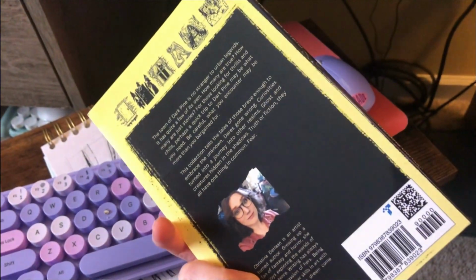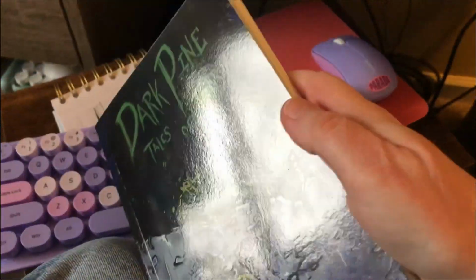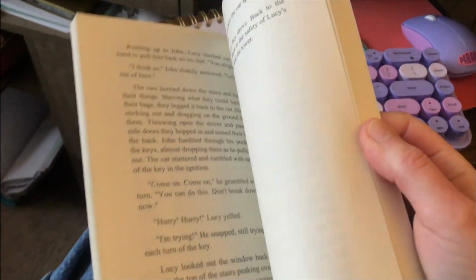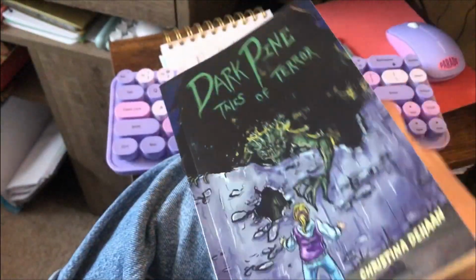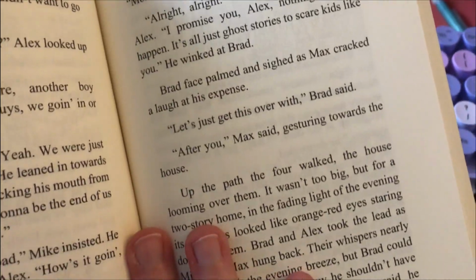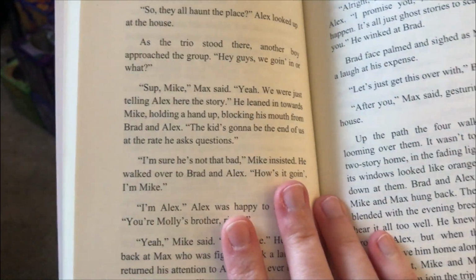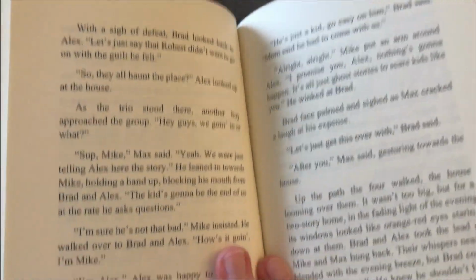So, this is my book. Published it last year, Dark Pine Tales of Terror, and today I am going in and fixing some things. Mostly the spaces after the paragraphs, because most traditional books don't have that, even though it does make it a lot easier to read.